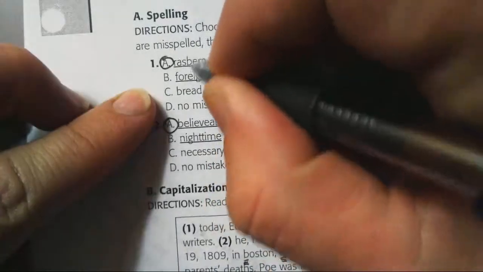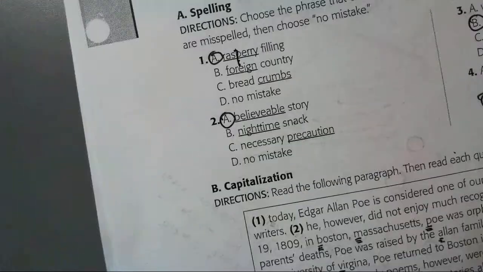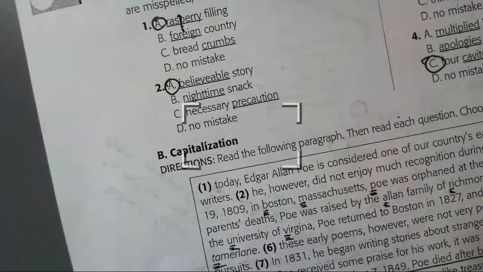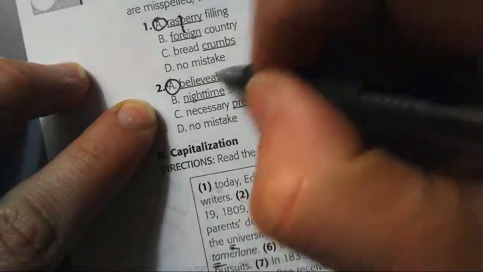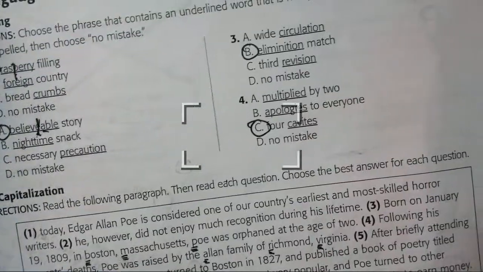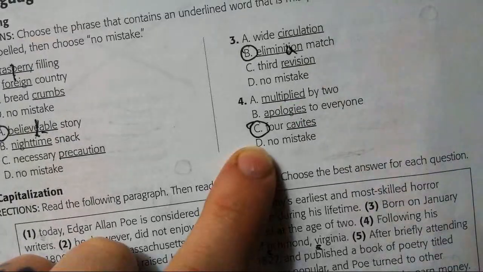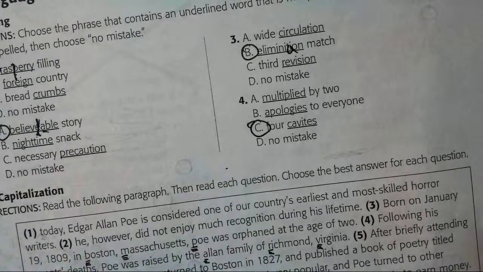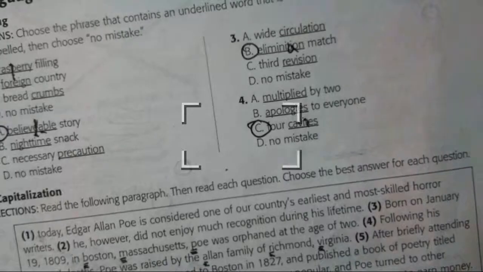Remember, with number 1, it's not rasp, it's rasp with a P. Number 4, number 2, vowel, so get rid of the E. This is an A, shin. And this is IES, remember.